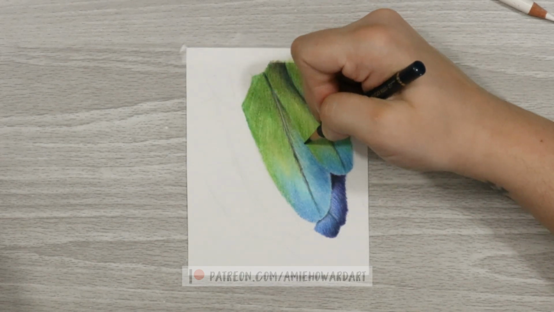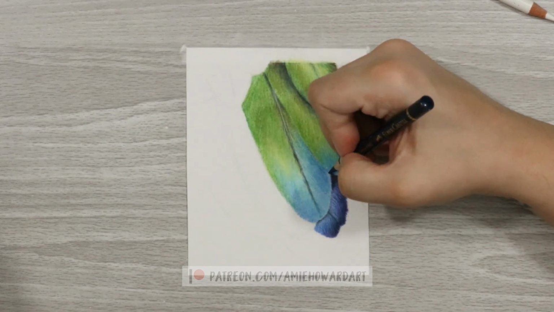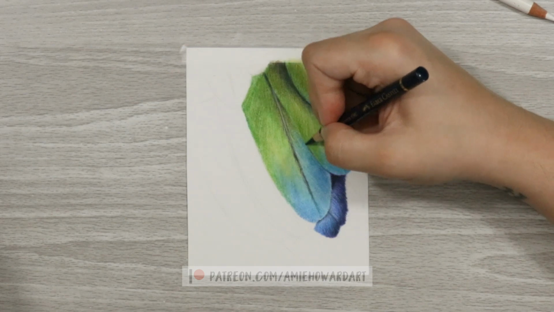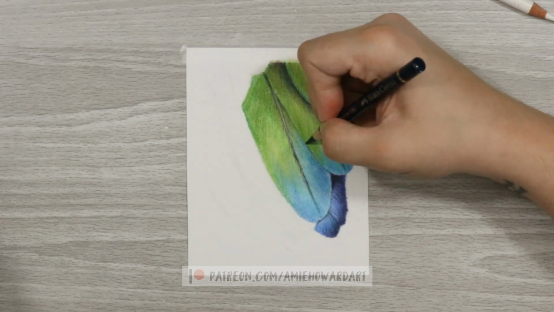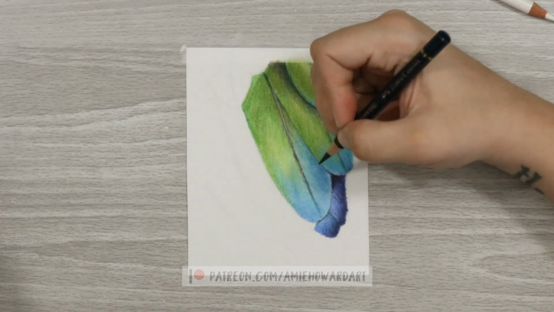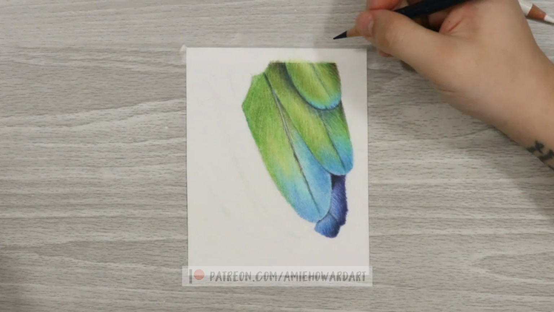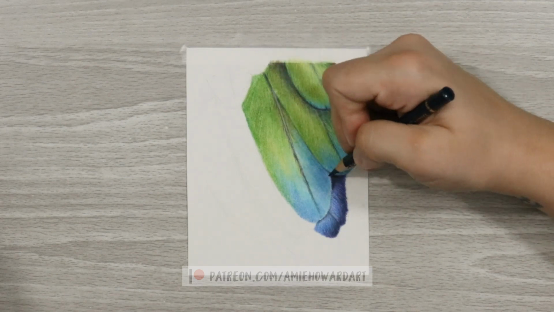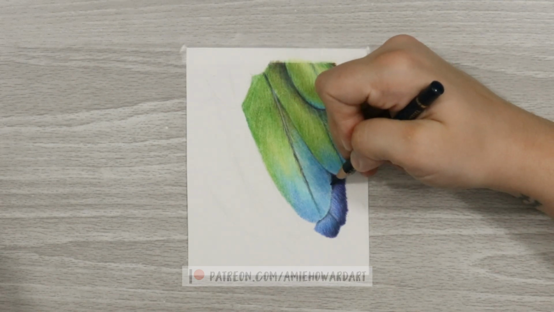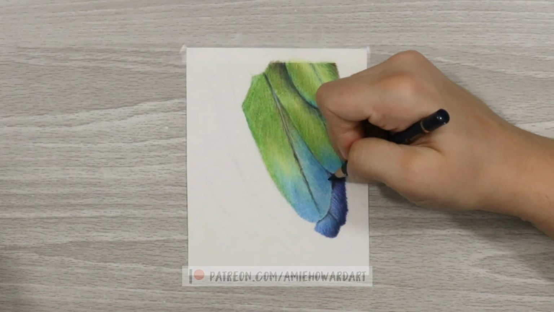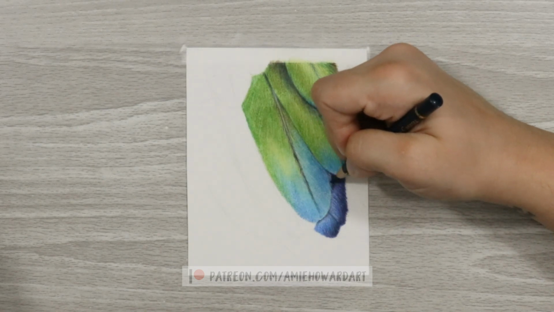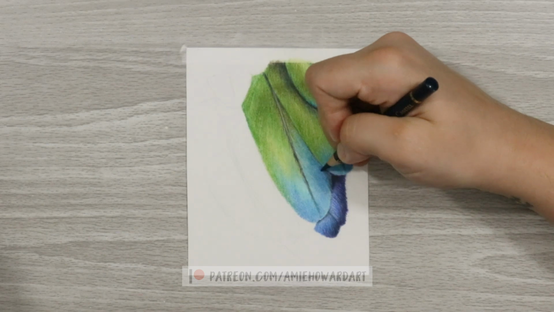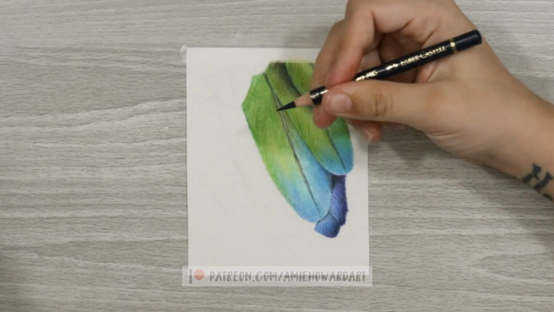And as we work our way around, it gets a lot darker. So from this point here, I'm just going to work in a line, just outlining the very edge of the feather, so we know where the edge is. And then we can work on this shading on top. So I'm just going to go in straight away with my dark indigo. And just lightly start shading in this shadow.